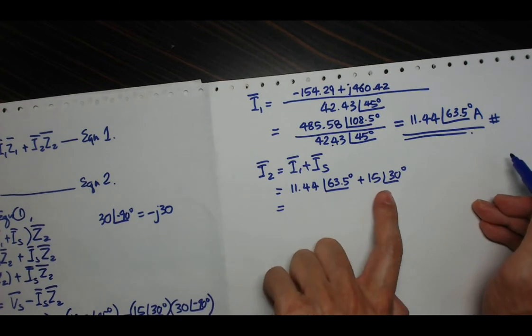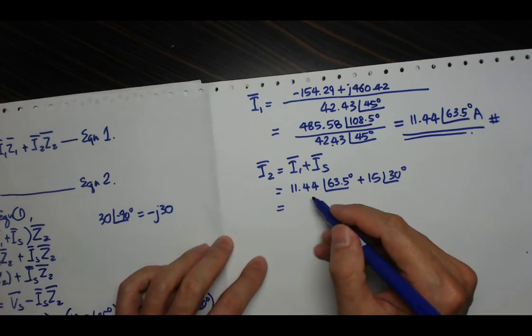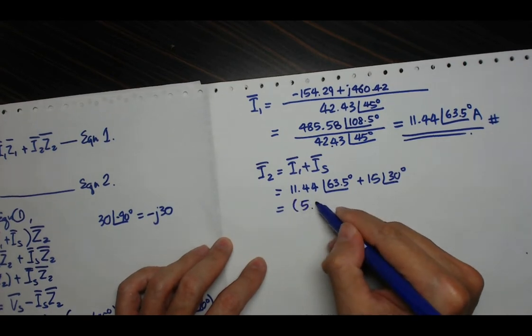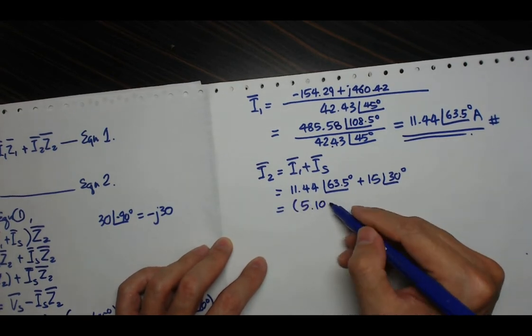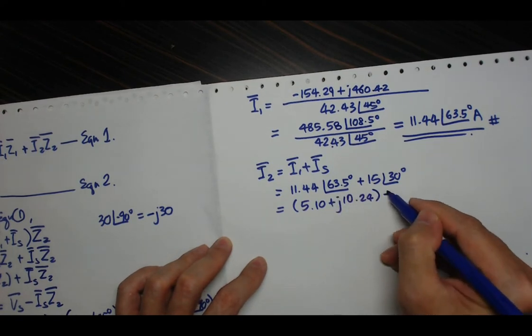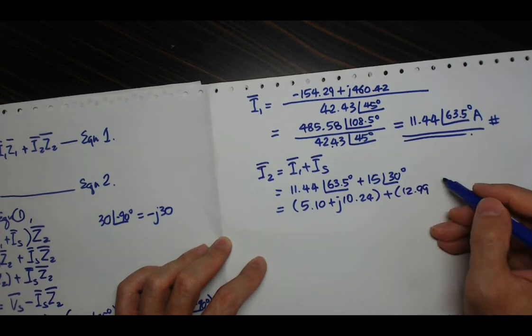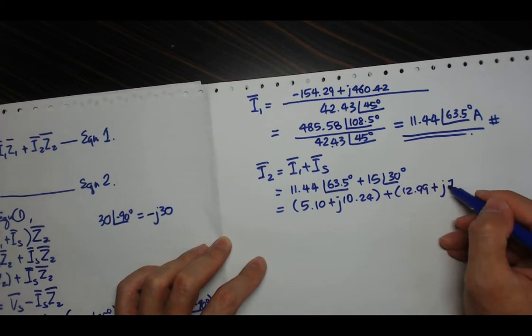Now, since this is a plus, I have to convert to rectangular format before I can do some mathematics. So it's 5.10 plus j10.24 plus 12.99 plus j7.5.